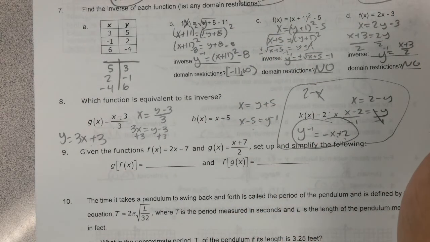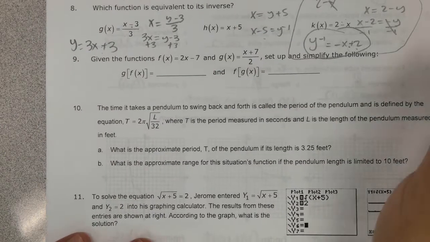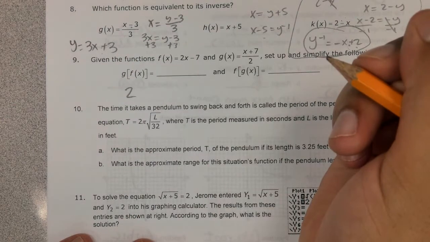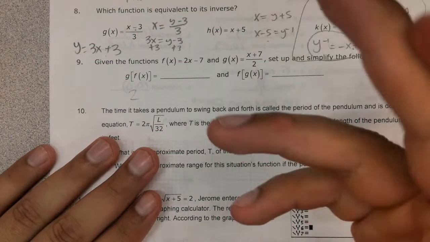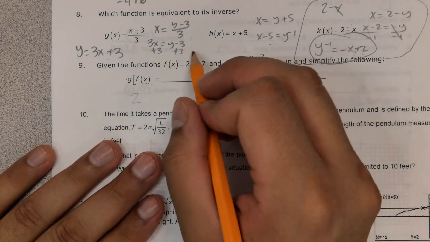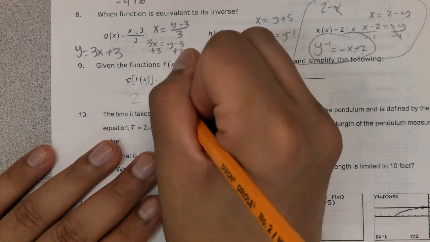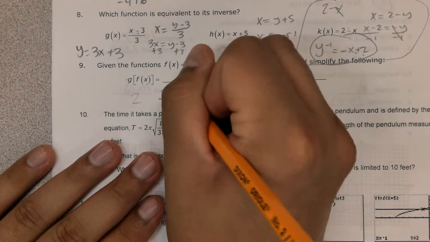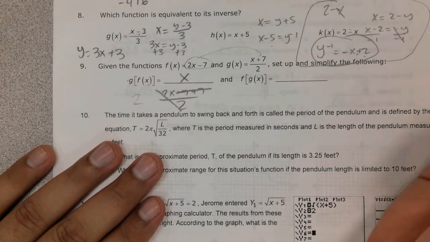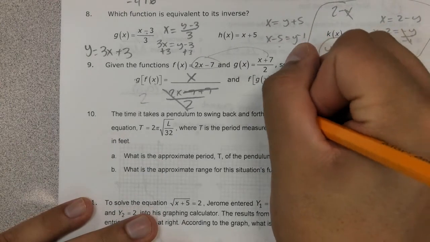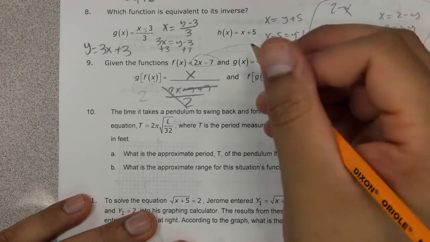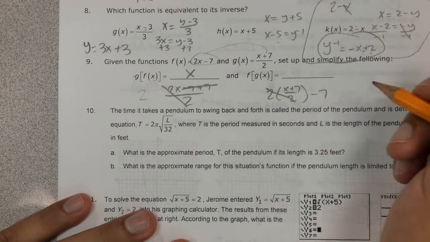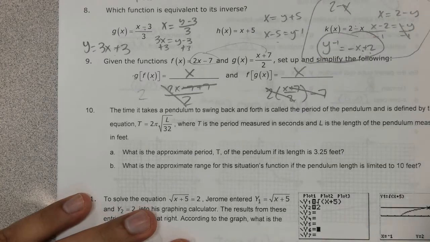All right, then 9, this one's a composition. So it's saying f goes into g. So this is going into this one. 2x minus 7 plus 7 over 2. Those cancel, equals x. That's good. All right, same thing, but g is going into f. 2's cancel first, then your 7's, equals x. So yes, these are inverses.